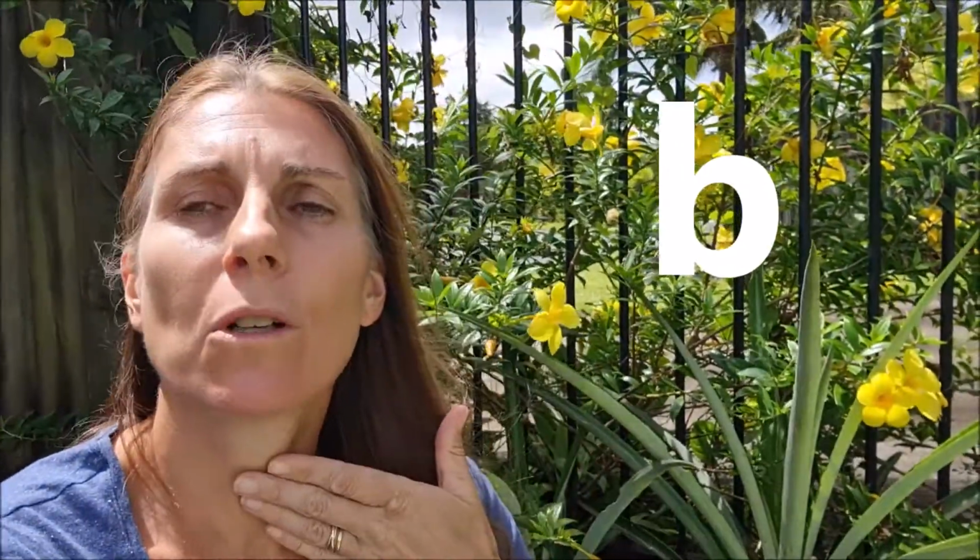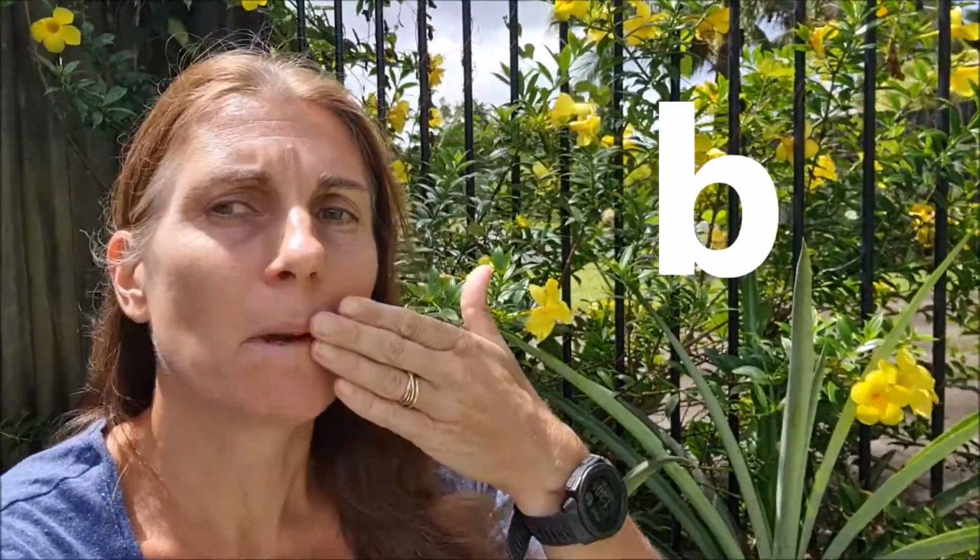The sound we're focusing on today is B. B. To make this sound, you put your lips together and then open them by pushing air out, but we also use our voice box. So we use our mouth and our voice box for this sound. So you can feel a vibration when you make this sound. B. B. So let's take a look at some words that have the sound B in them.